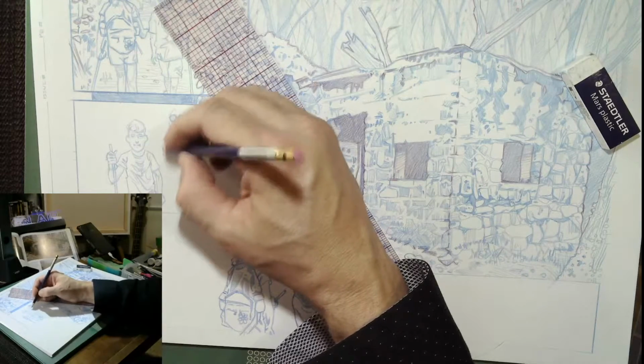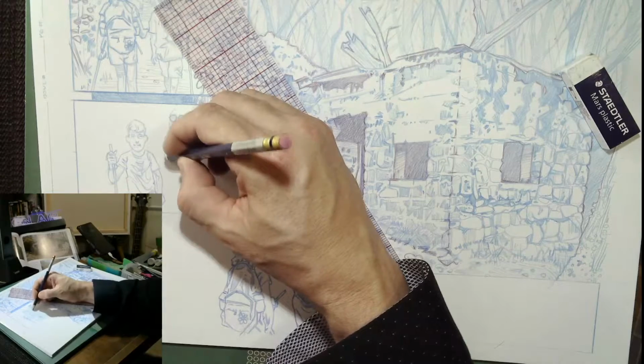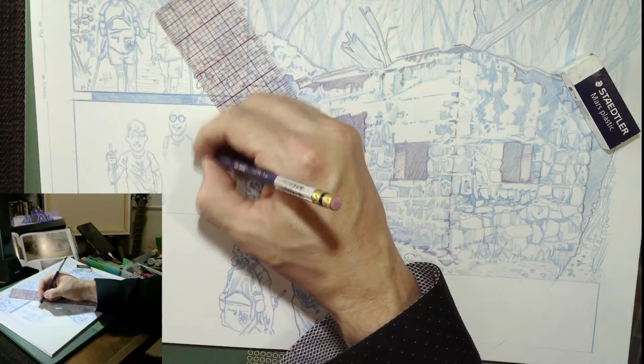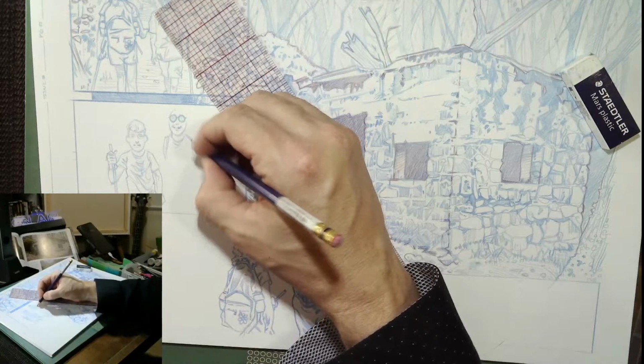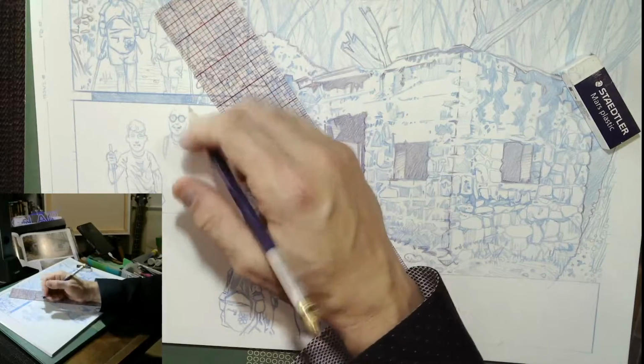So we'll give her the big old shoulder straps. It's a lot of fun drawing kids.